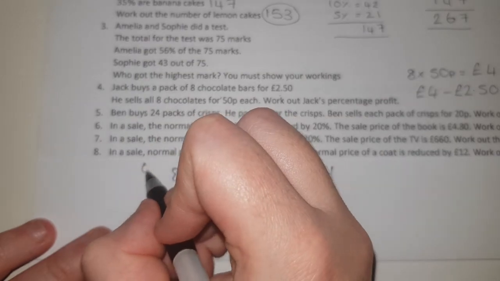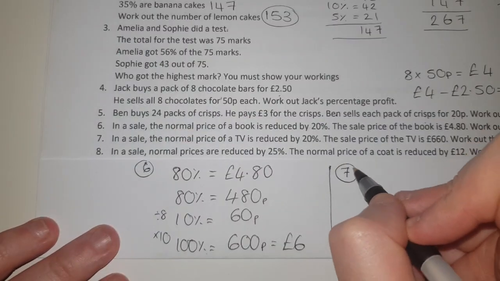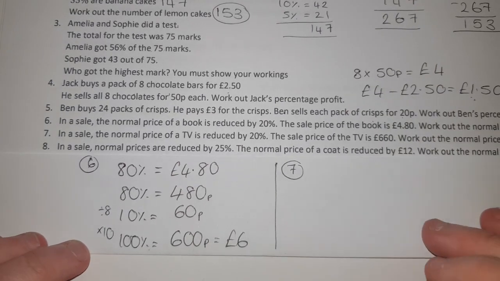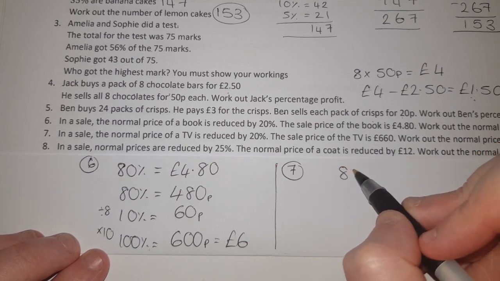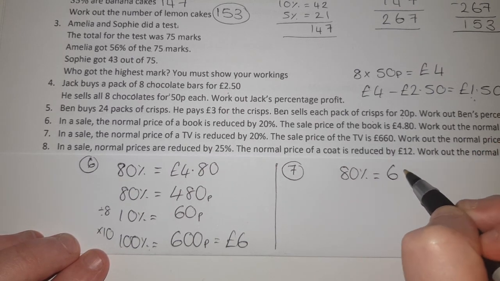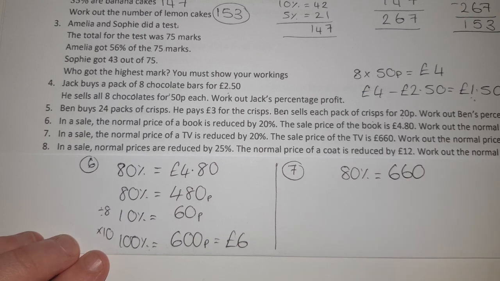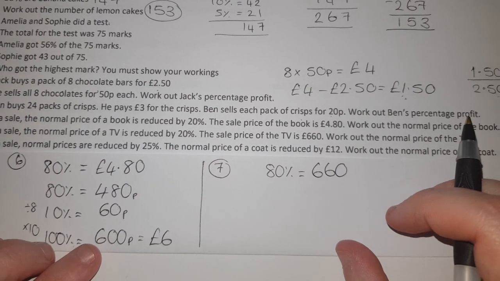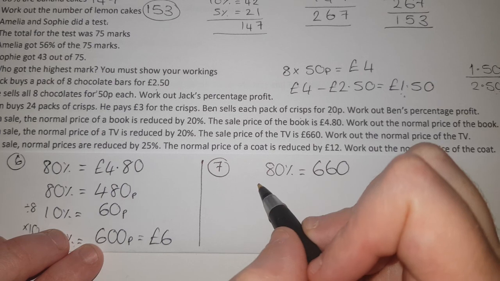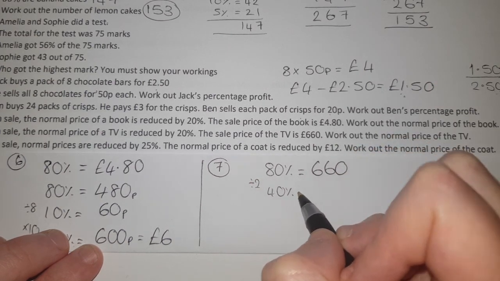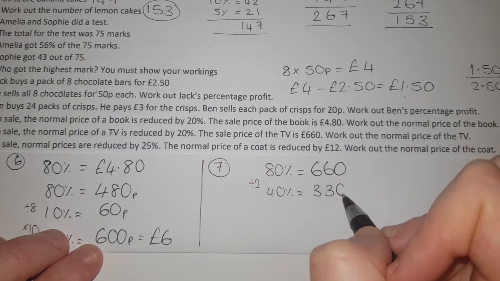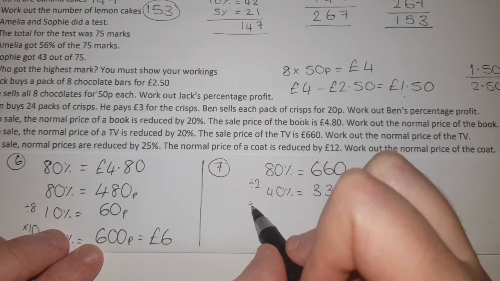If we then look at question 7, it says, in a sale, the normal price of a TV is reduced by 20%. The sale price of the TV is £660. So again, you've got 80% is equal to £660. It's a bit more difficult because it's got a lot bigger numbers to deal with. So what you could do is divide by 2, and I'd get 40% is £330. I could divide by 2 again.